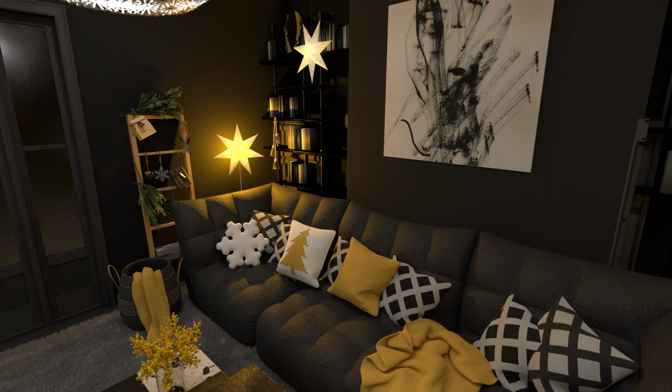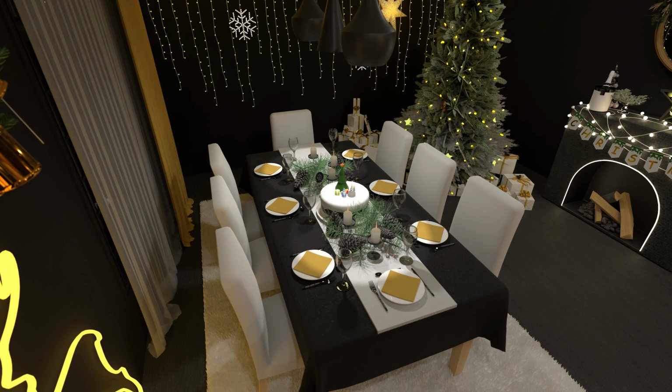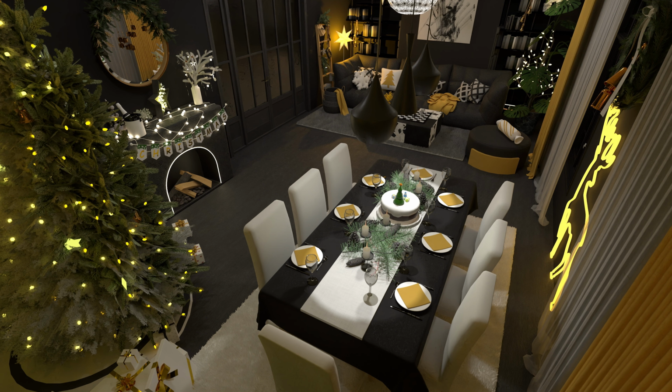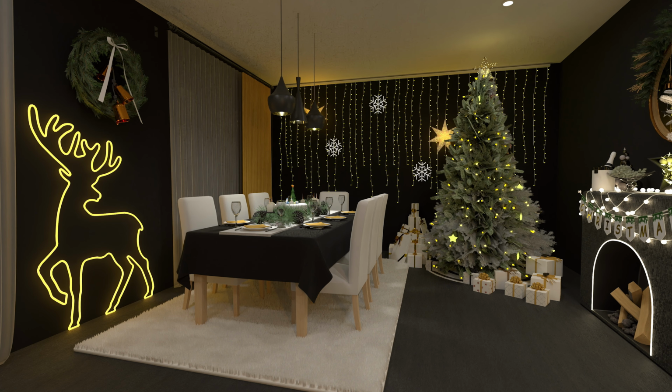Now let's talk about visualizing your design. This is where the fun really begins. Once you've finalized your layout, then you can turn your design into 4K renders. These renders show incredible details like shadows, reflections, and textures, so you can get a true feel for your space. I absolutely love my Pro membership because I get unlimited 4K renders.